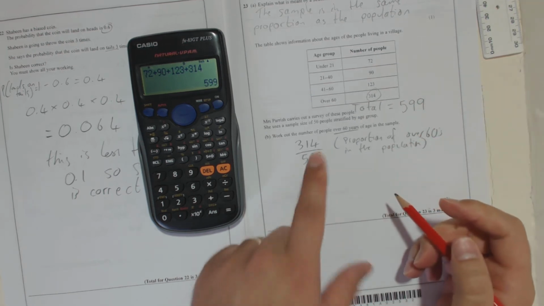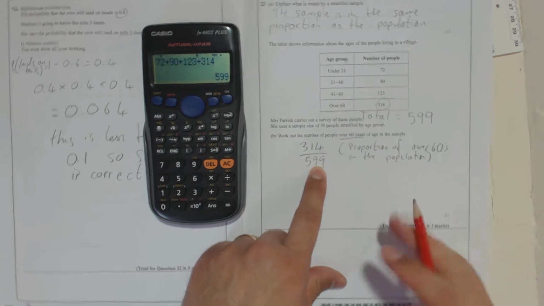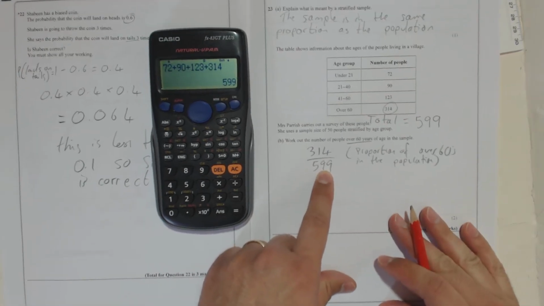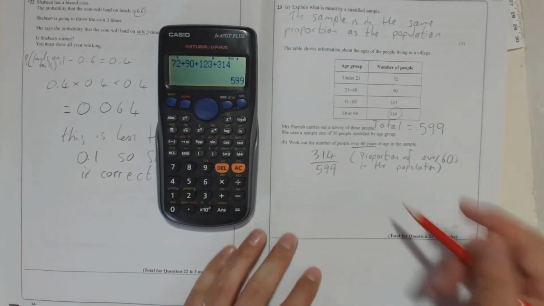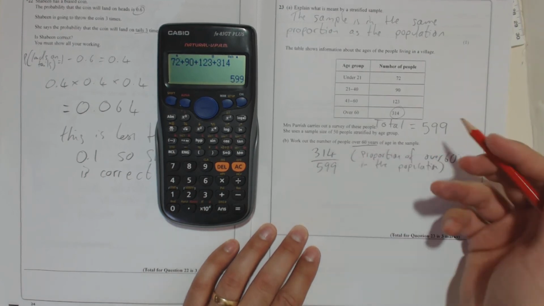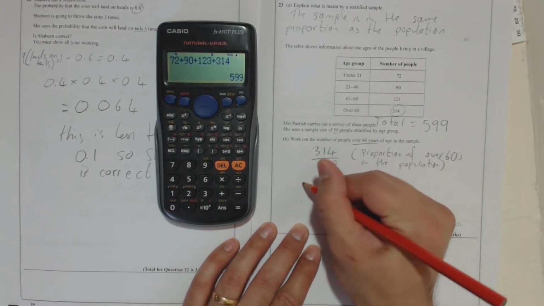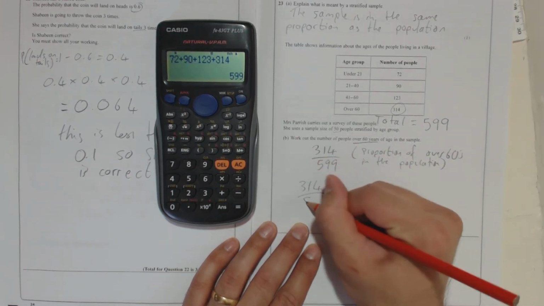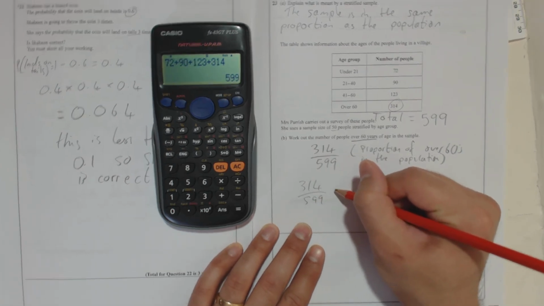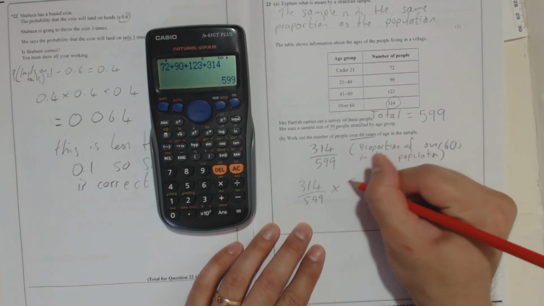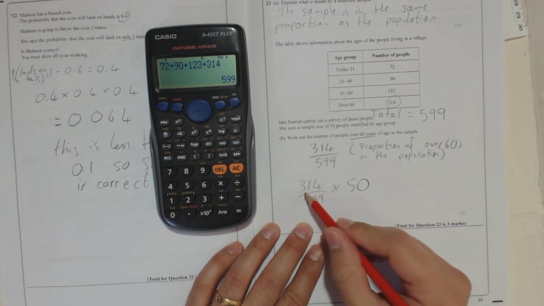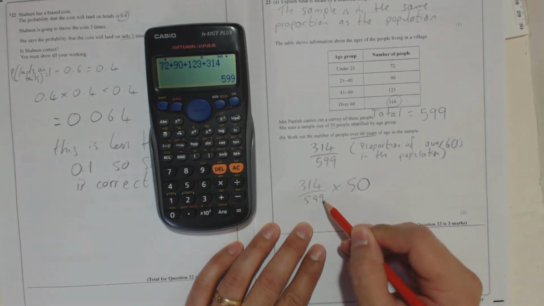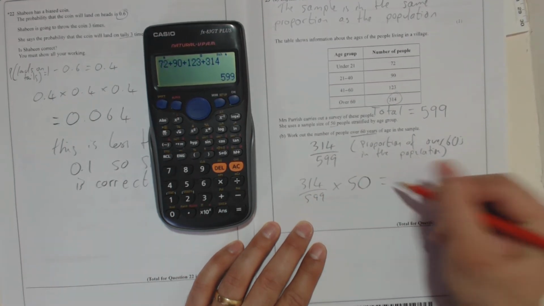So we want that proportion of our sample, which is 50. You need to do 314 over 599 and then multiply that by 50, because you're getting 314 599ths of 50. So that gives us the answer.